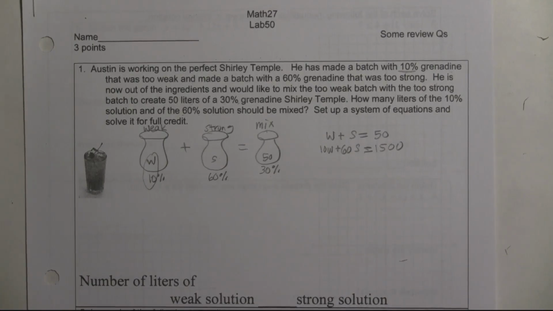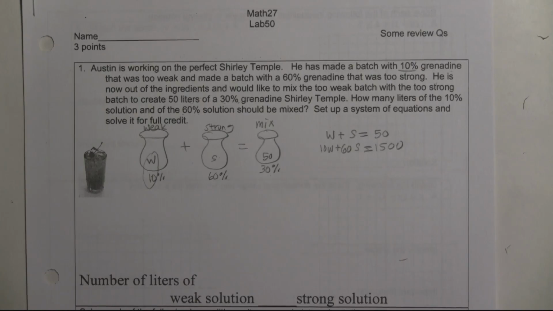When you do that, you're saying 30% of 50 liters is pure grenadine. And of course, I've lost that when I multiplied by 100. But that's what's happening, we're just looking at how much pure grenadine there was in the mixture.